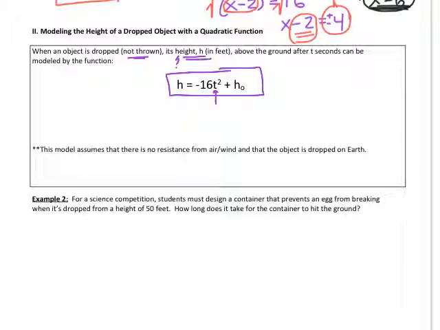So it's h equals negative, because negative indicates that it's going down. Negative slope or negative value before the squared variable equals downward, remember.